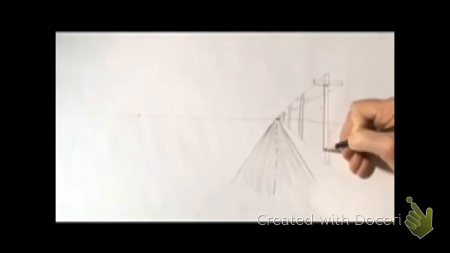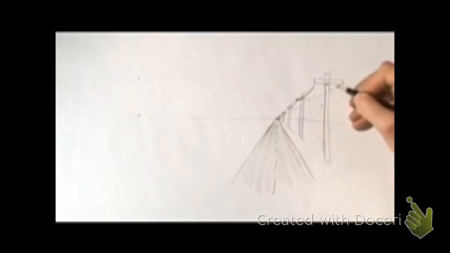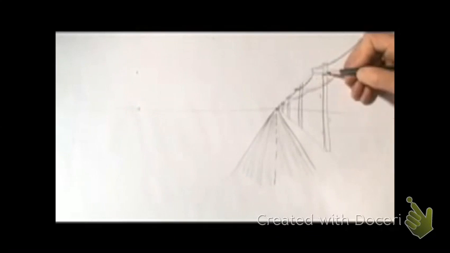So we'll just keep going here, and so on, and so on. And we'll just make these go like that. So there we have our phone poles. We'll put some telegraph wire on them. We'll make that one disappear out of the drawing. So there are the phone poles.